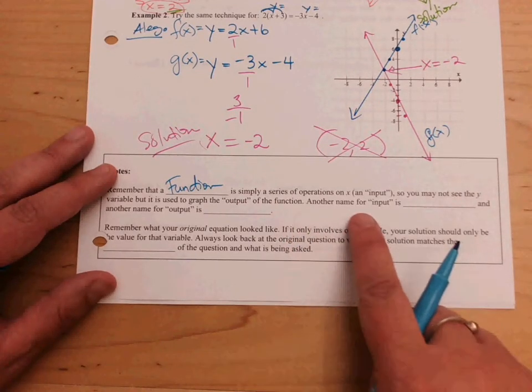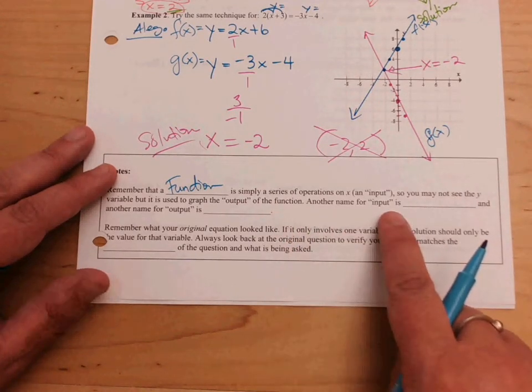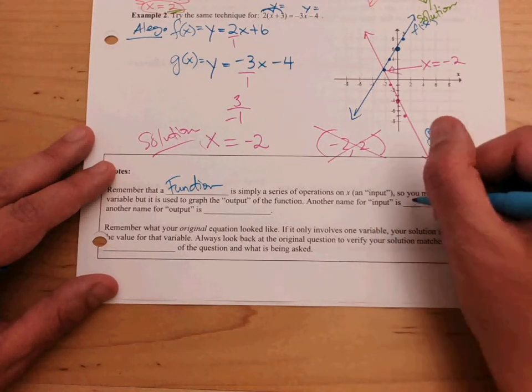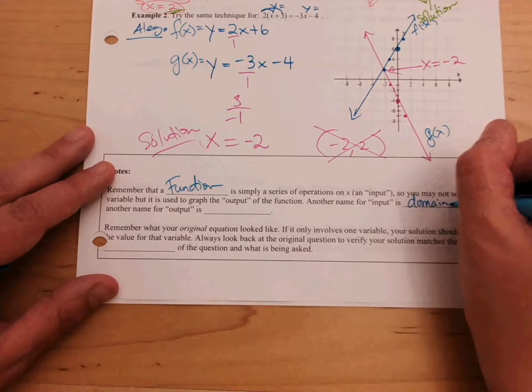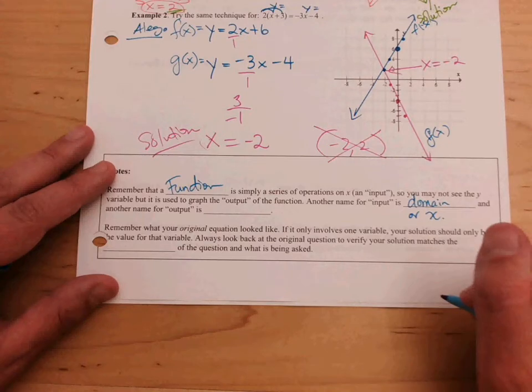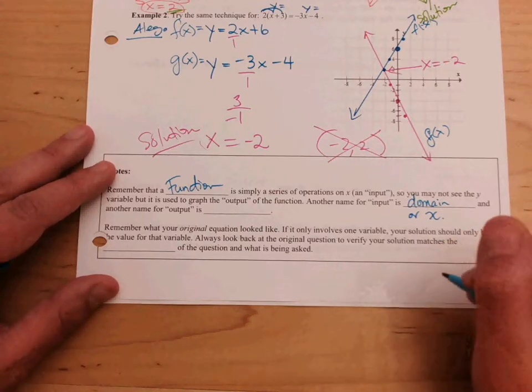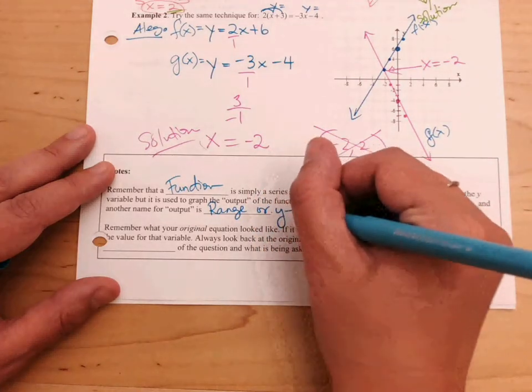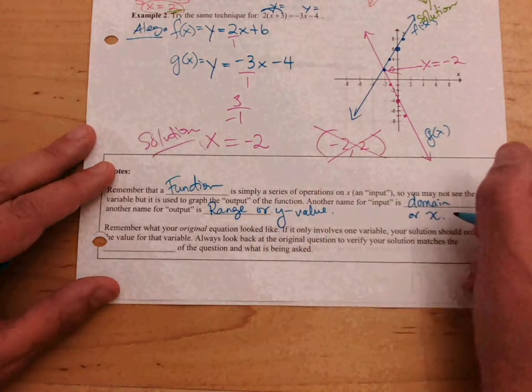Okay, another name for input is, anyone know? Domain, I'm going to say. Domain or x. Yeah, x. Yeah. Another name for output is the range or y value.